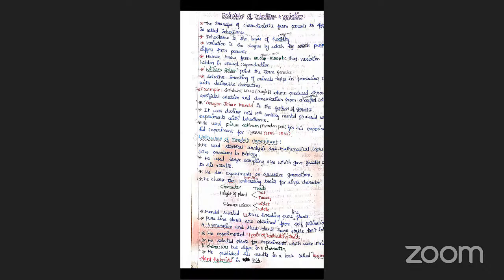That character should be expressed in one generation, and that character should also be expressed in the another generation. That is called inheritance. Clear? So again, I repeat the definition: the pathway of genetic traits and expression from one generation to another is known as inheritance. Clear? The next one is variation.